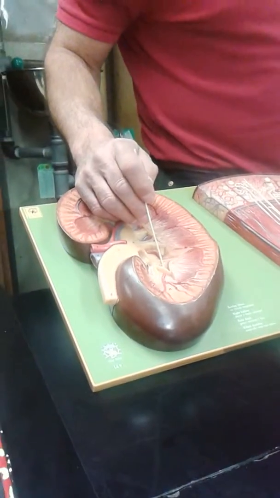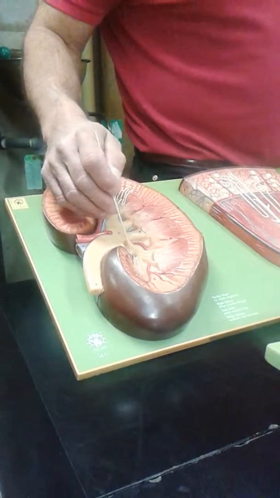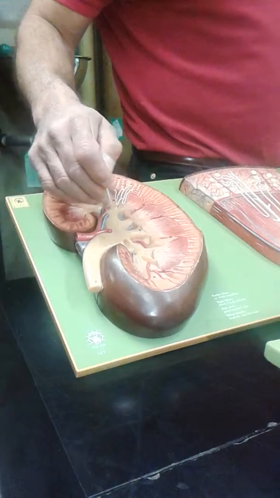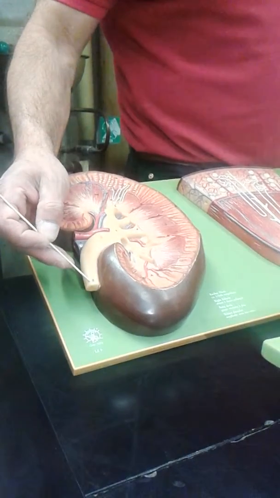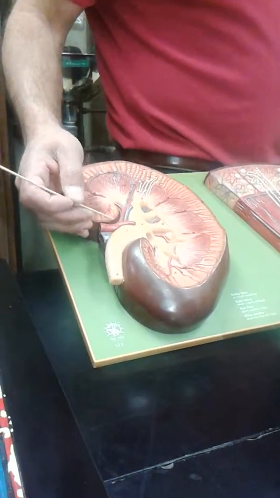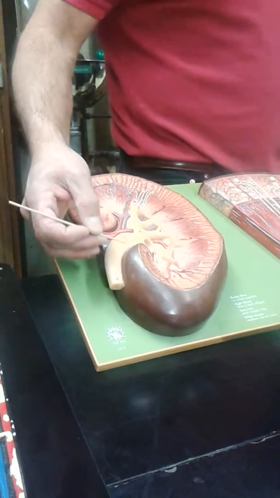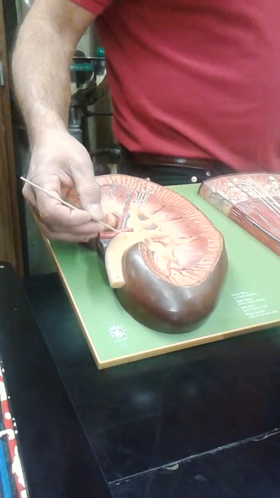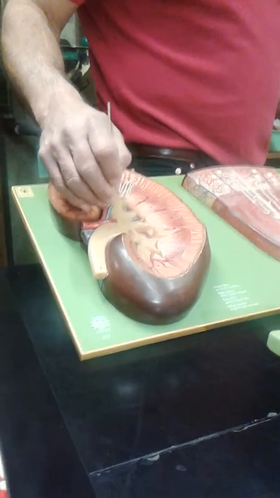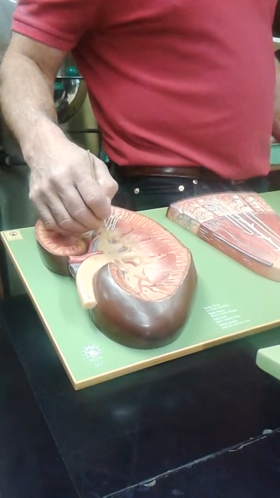And then the minor calyces merge to form a larger cup, major calyx. And the major calyces form the renal pelvis. So this pelvis here is the beginning of the ureter, which drains urine into the bladder. And when you include the pelvis, the renal artery, and the renal vein, you have the hilum. This indentation is the hilum. This is the pelvis. Minor calyx, major calyx, renal pelvis. These are the sinuses in between the calyces.